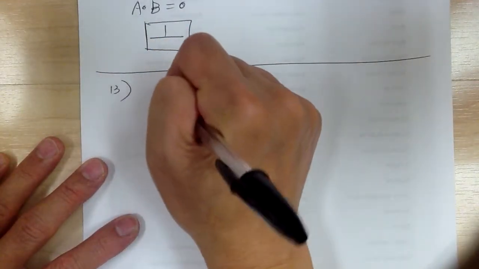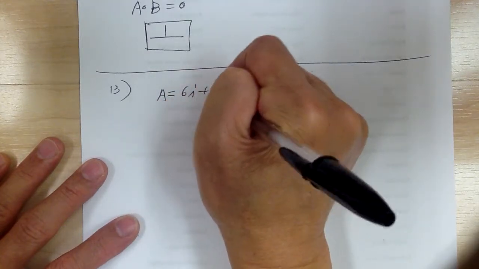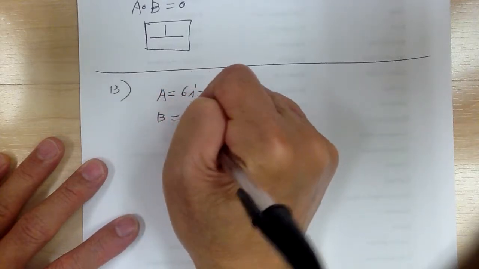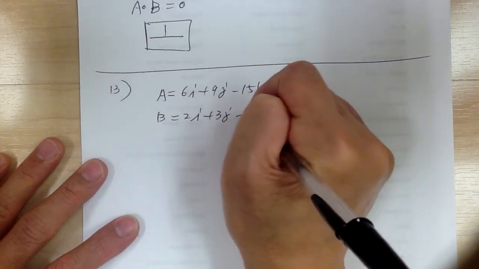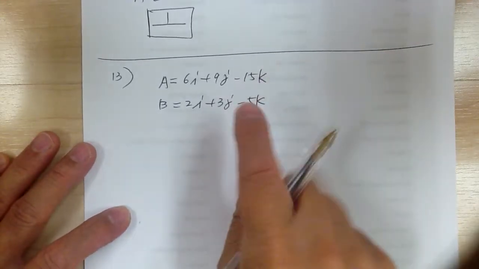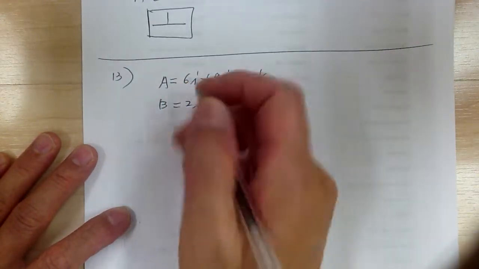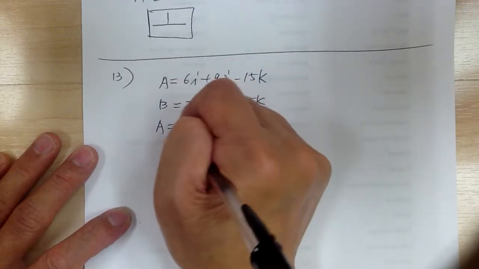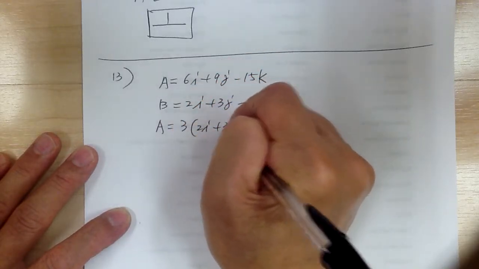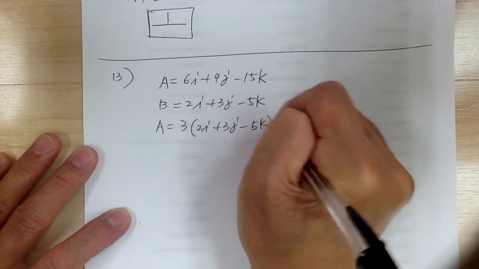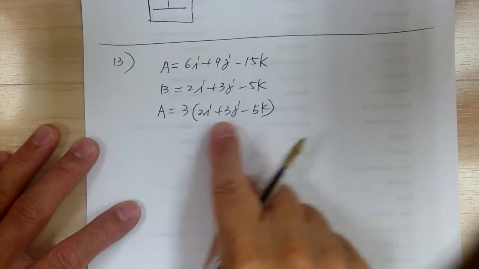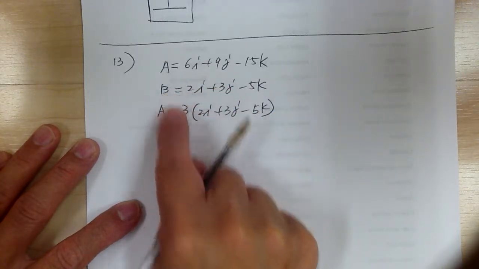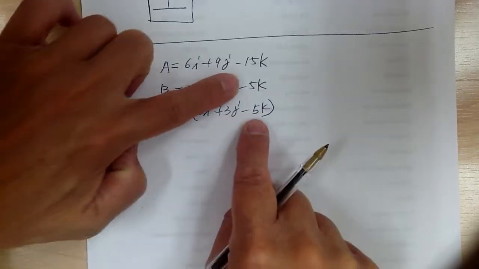You got vector A equal to 6i plus 9j minus 15k. Vector B equal to 2i plus 3j minus 5k. Now what you want to do is notice this can be factored. So go and factor out the vector A by 3. So you get 2i plus 3j minus 5k. So from these, again, you can see that these are parallel, and A is 3 times B. Right? Again, look at the direction numbers 2, 3, negative 5.